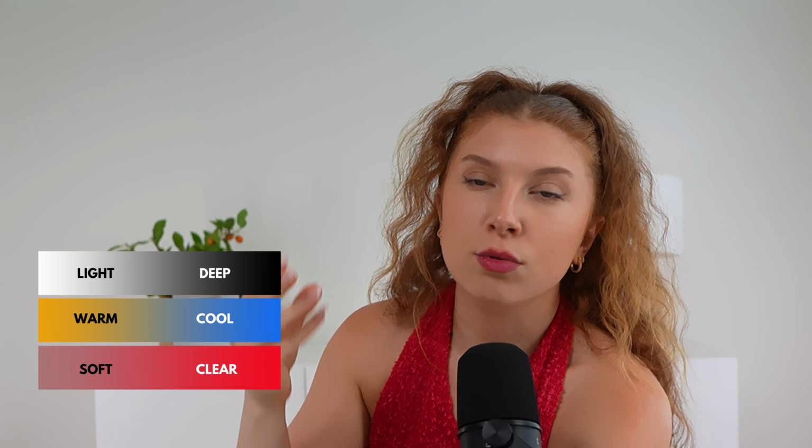The absolute direct opposite wouldn't happen till we get into the 16 palette system, because in the 12 palette system, my opposite doesn't exist. And that is somebody who is light, who is cool, and who is clear, which happens to be a clear summer.